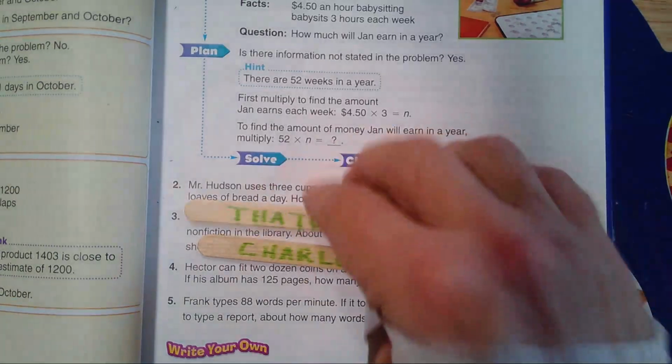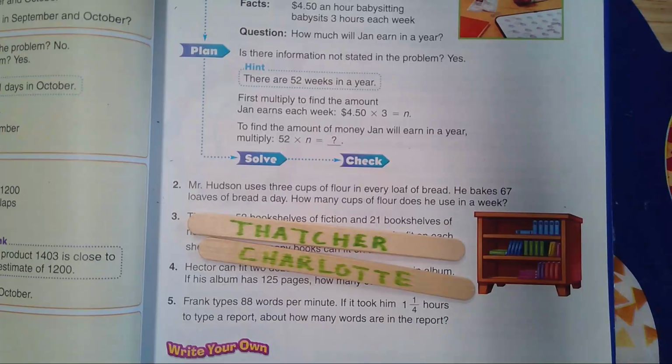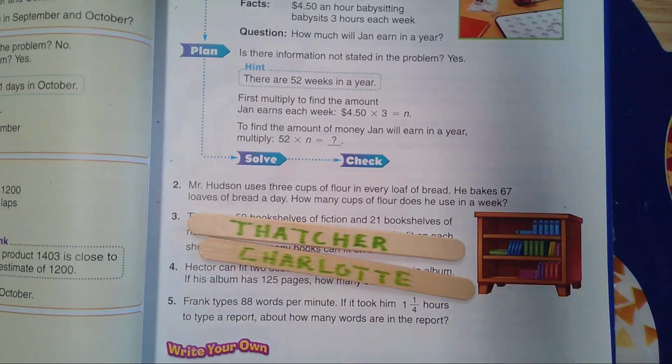Thatcher, what don't I know? We don't know what the answer is. Which is, what exactly am I trying to figure out? What am I trying to solve for ultimately here? How many cups of flour he uses in a week. In a week. So I know 3 cups is 1 loaf. I know 67 loaves is 1 day. What I don't know is how many loaves in 1 week. What do I need to know?